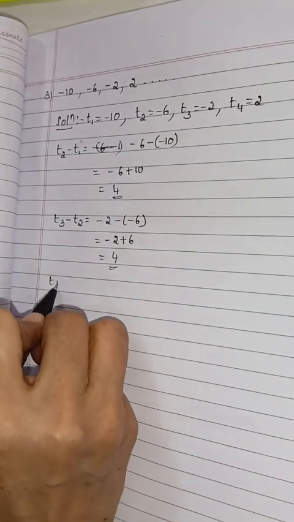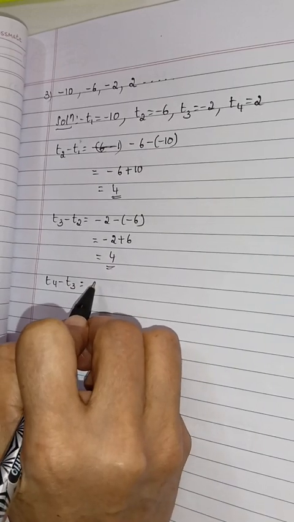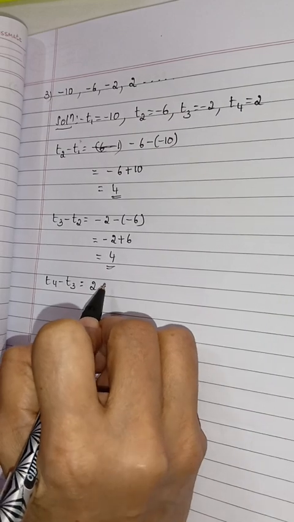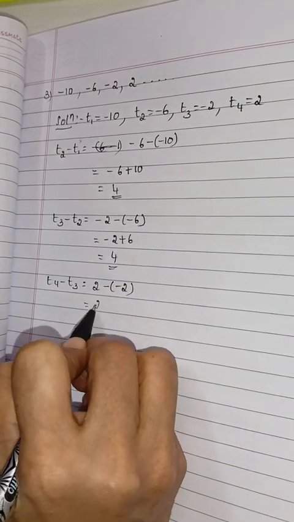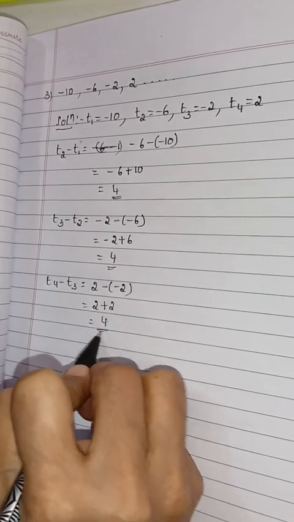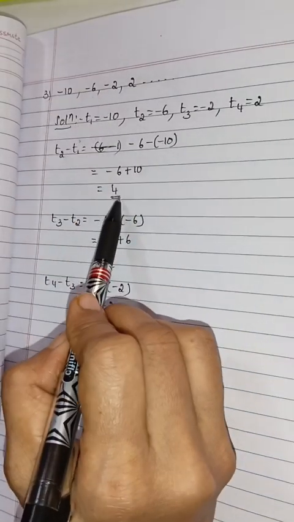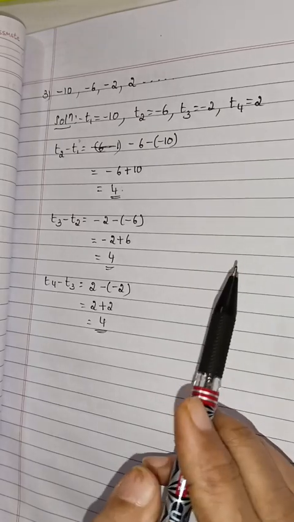Now T4 minus T3, that is T4 is 2 minus T3 which is minus 2, that is 2 plus 2, again it is 4. So the common difference between two consecutive terms is constant. Here it is 4, here it is 4, here it is 4.